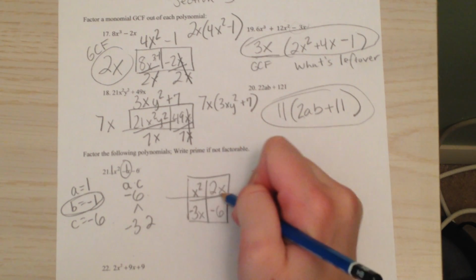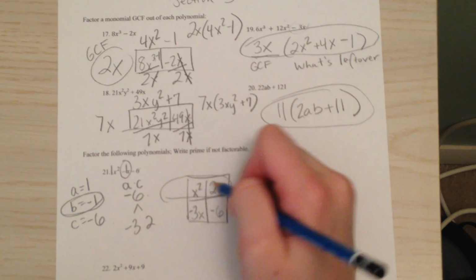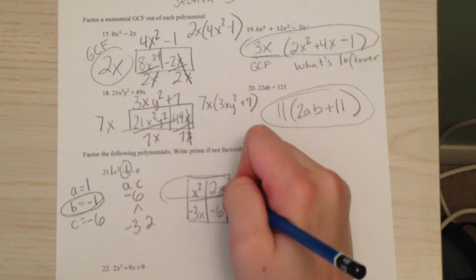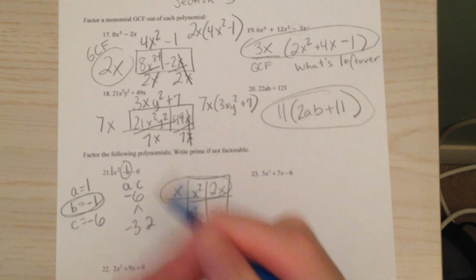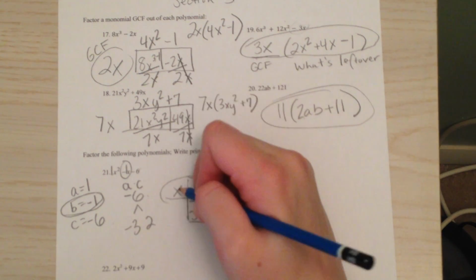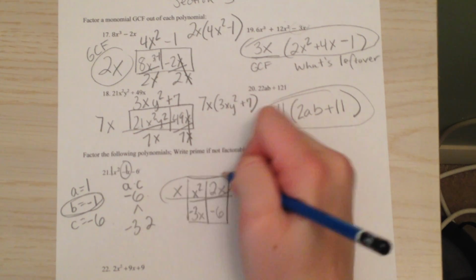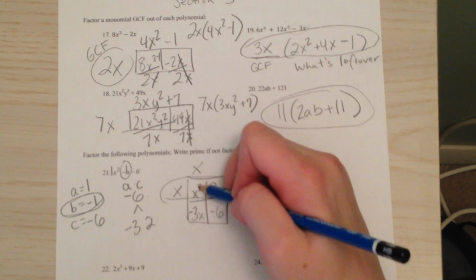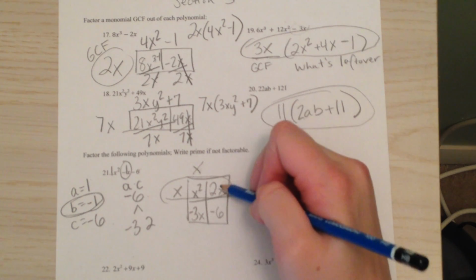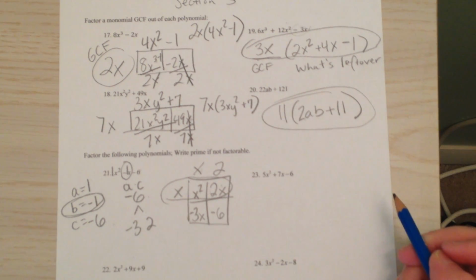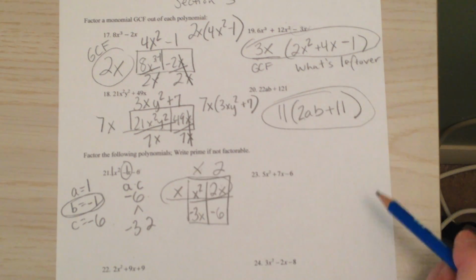Now I'm going to pull out my GCF to the side. So when I have all these x's here, I'm looking at them, 2 here, 1 there, I can pull out the 1. Always go with the lowest amount again. Once I pull out that x, what's left over goes along the top. So for my x squared, I still have an x left over. For my 2x, I just have that 2 left over. So that's after I pulled out the x.